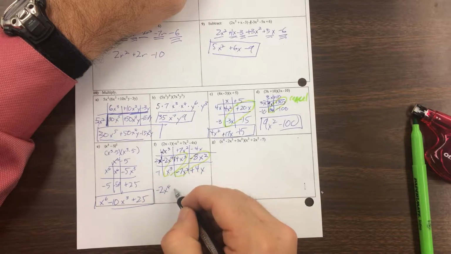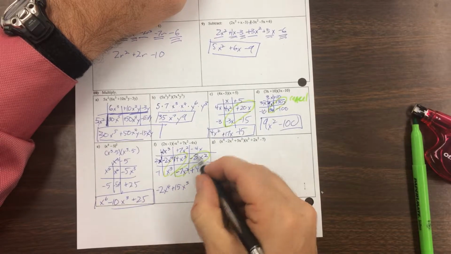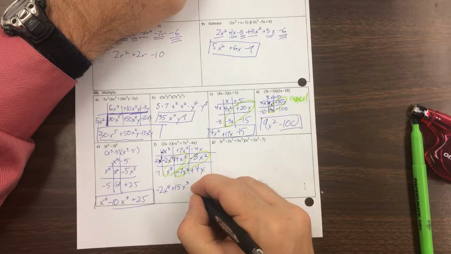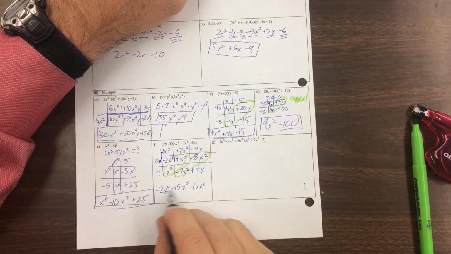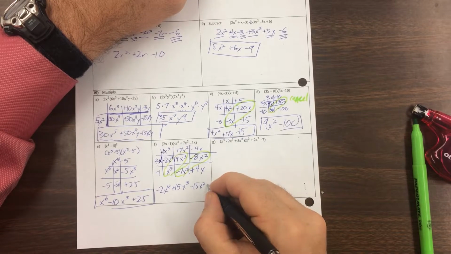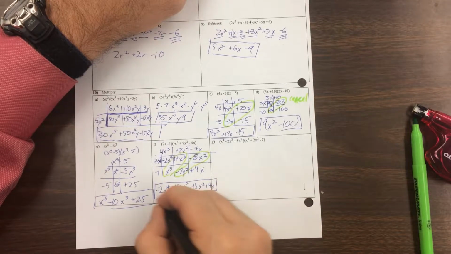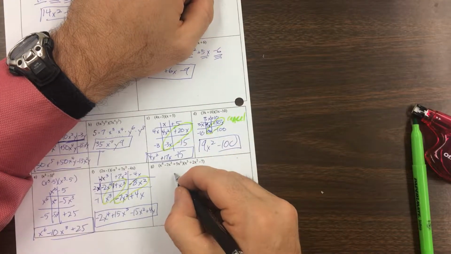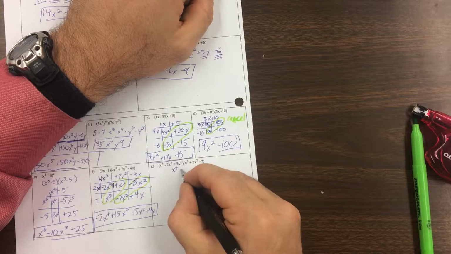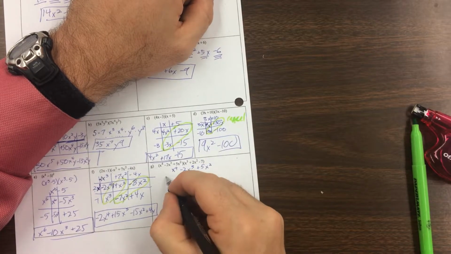So this is plus 15x cubed minus 7 and minus 8 minus 15x squared. Those are not like terms, so they cannot be combined. Plus 4x. Here's my final answer. And last but not least, this is kind of a pain, but there's no way around it. Sometimes you got to work through the tedious math.